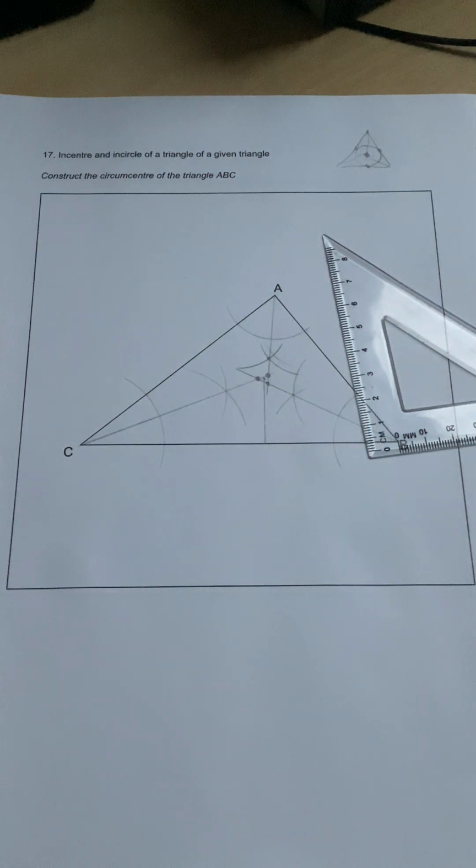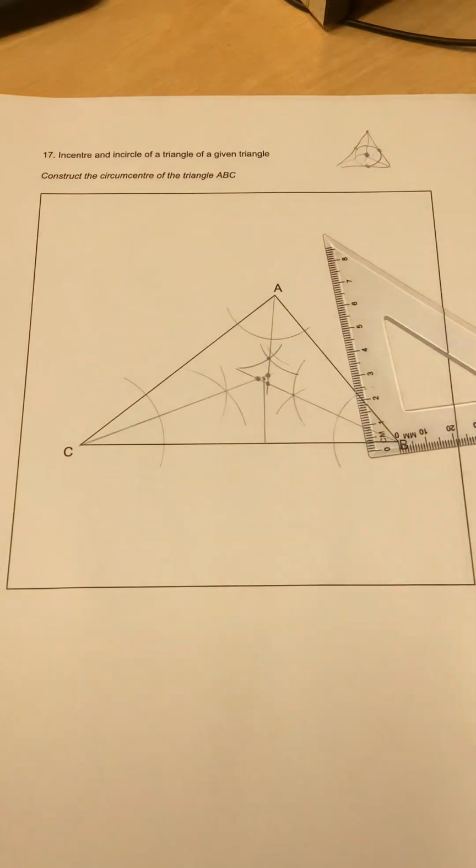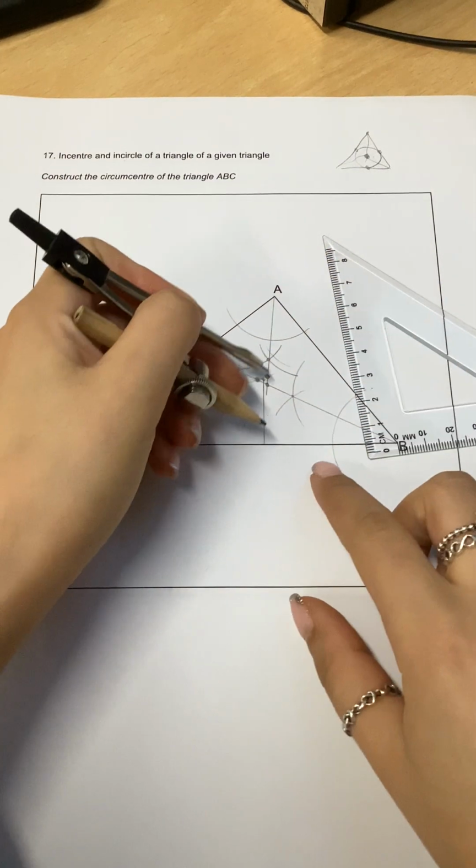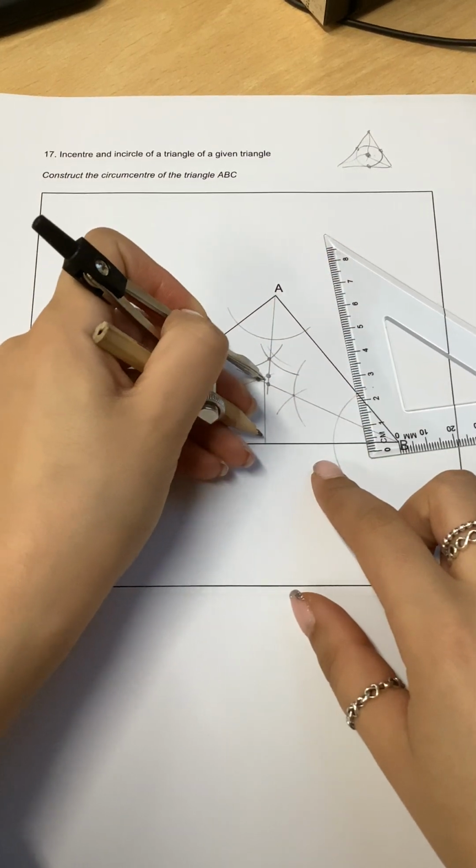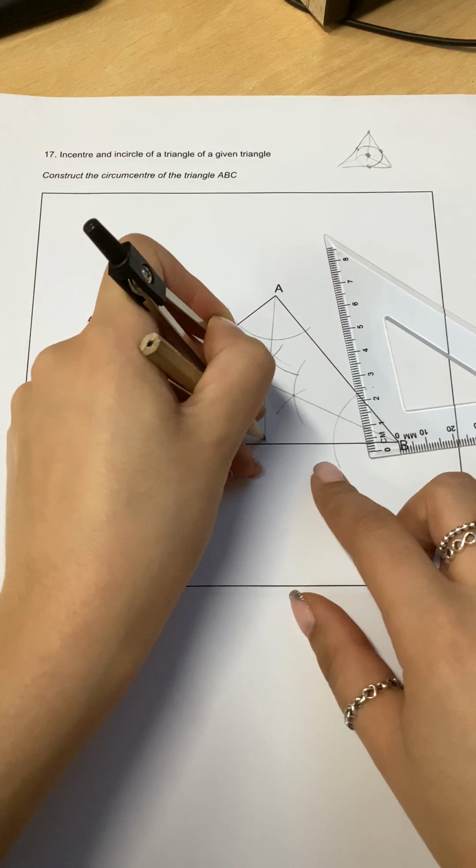Grab your compass and set the width to the correct width for your circle. So there's the radius, between here and here.